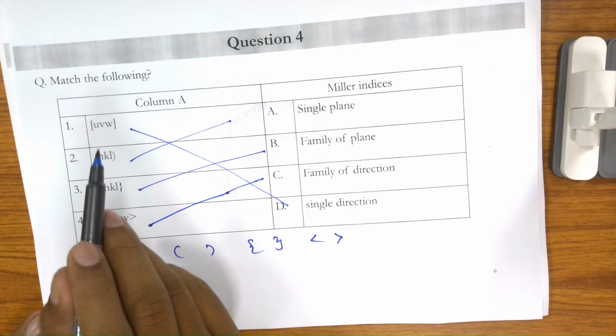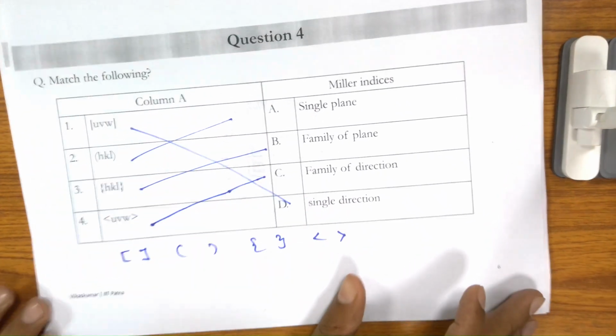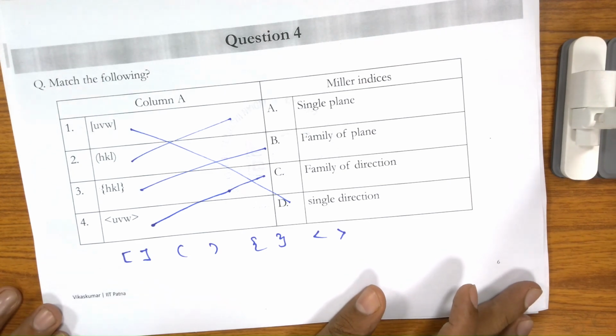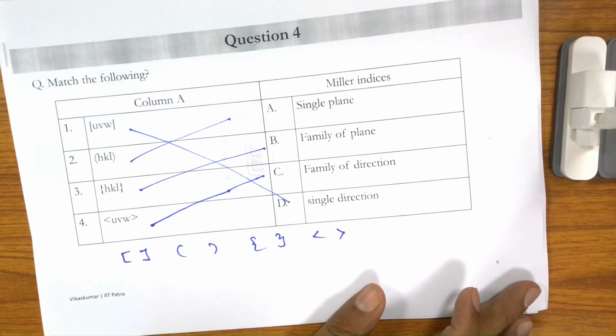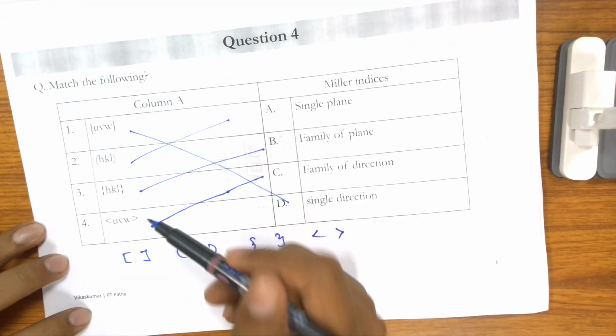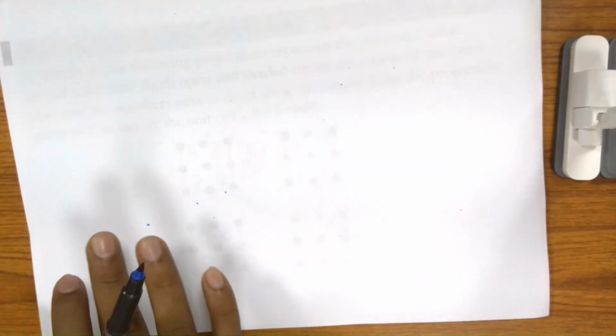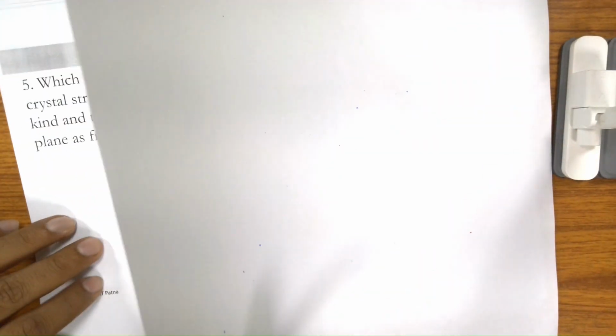Without this, it will be very confusing for us to solve any question, especially for the GATE questions. One cannot solve them if they are not aware. Sometimes people think that this is a plane or this is a direction. There might be some confusion if we do not remember this stuff. Let's move ahead to question number 5.